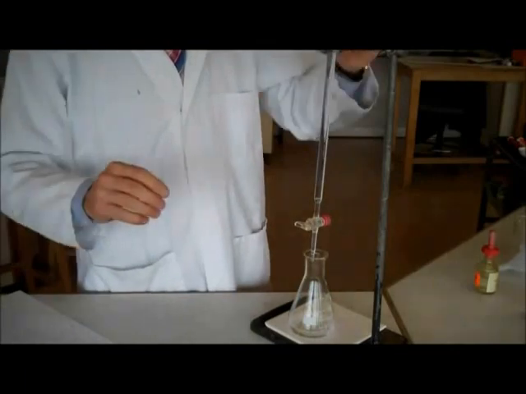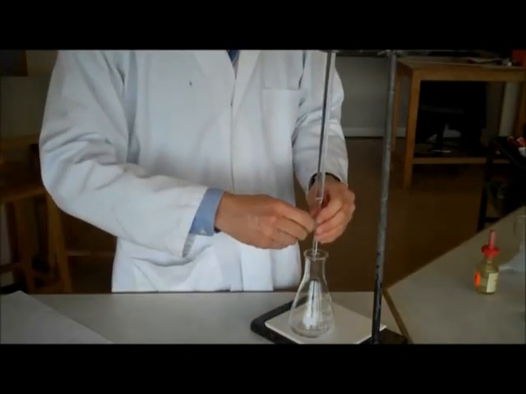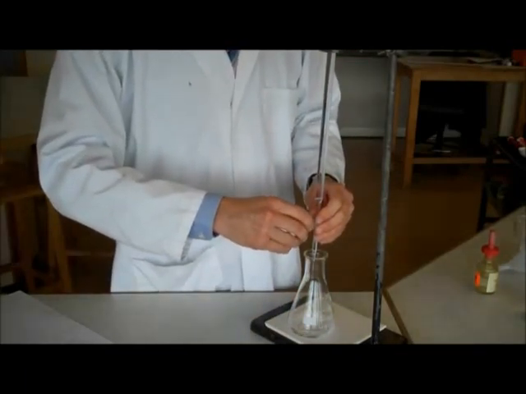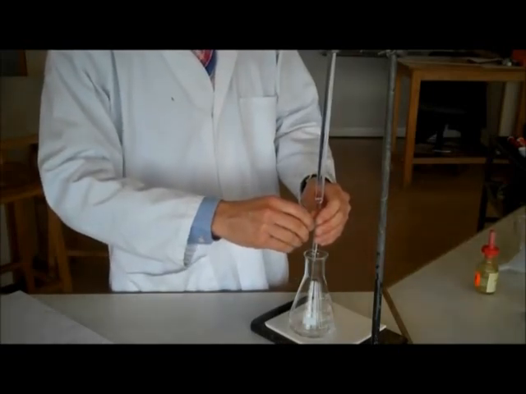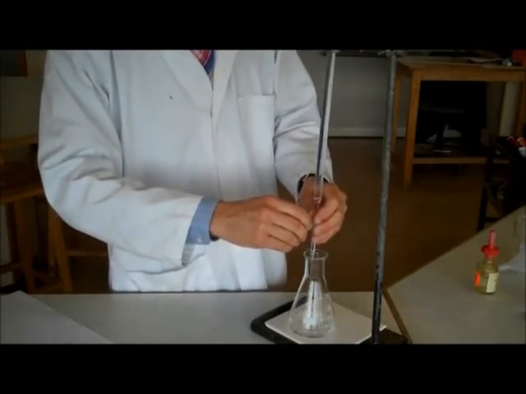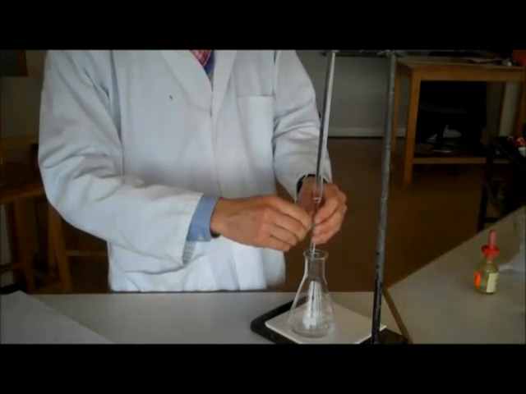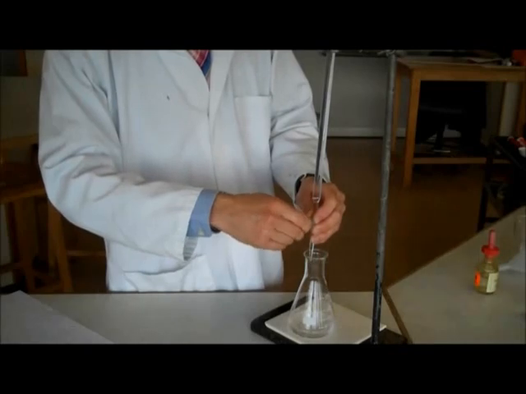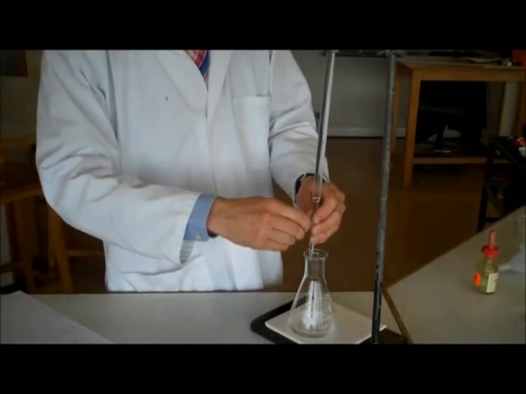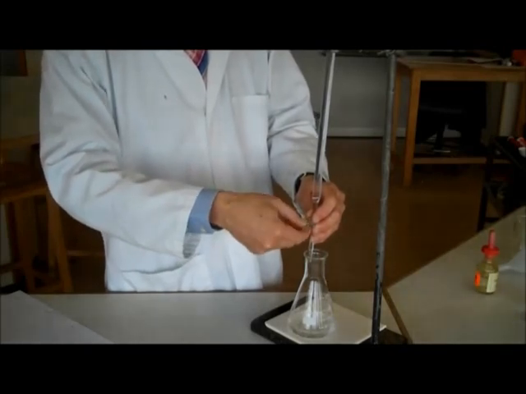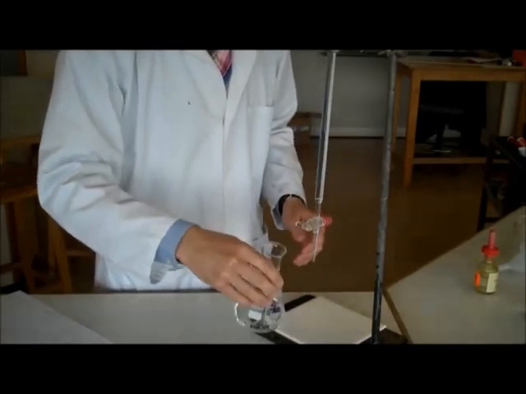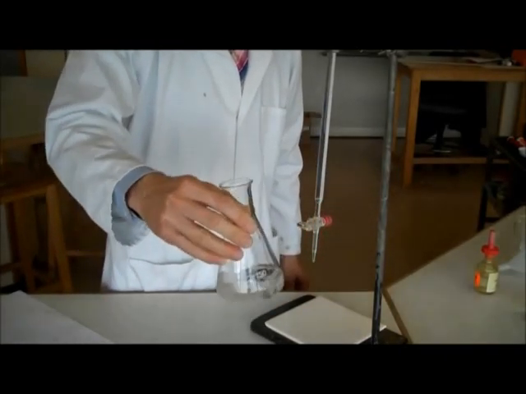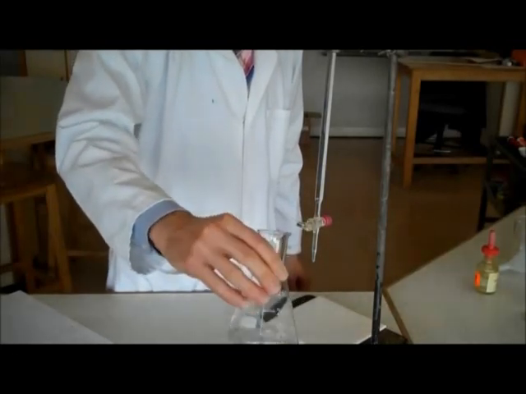I will just run 12.5 cubic centimeters of the acid. That's it. This is a neutral solution of sodium chloride.